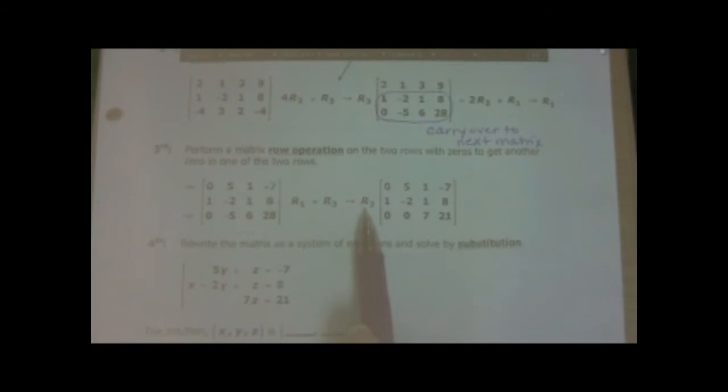Now, I have two equations, row 1 and row 3, with the same two variables, y and z. I need to eliminate one. The obvious choice is simply to add row 1 and row 3 together, because that's going to eliminate a y, and I'll get a 0 there. When I add row 1 and row 3, I either want to put my new row in row 1 or row 3. So I just choose row 3. You could choose row 1. It does not matter.